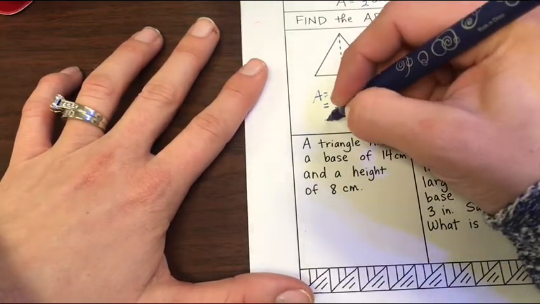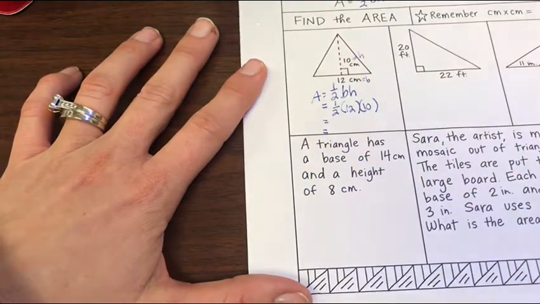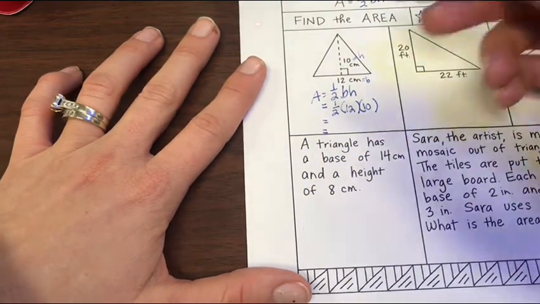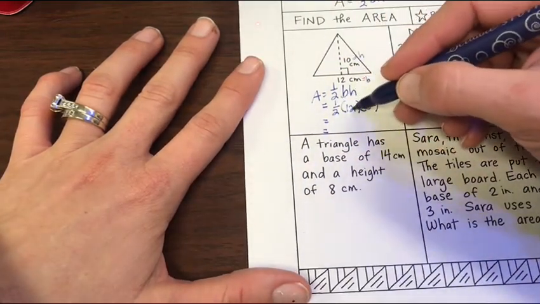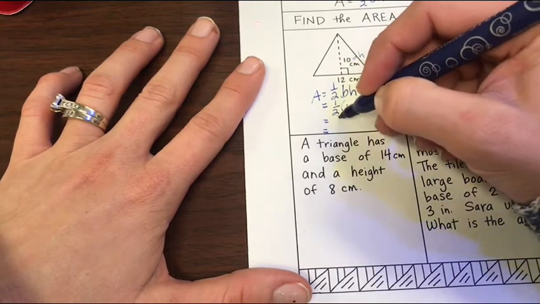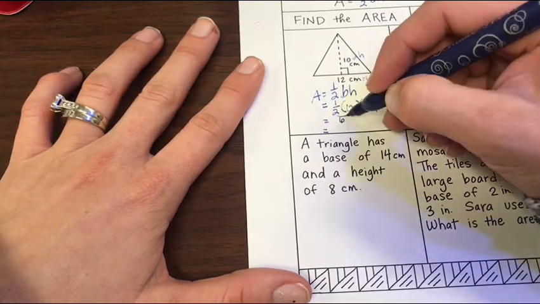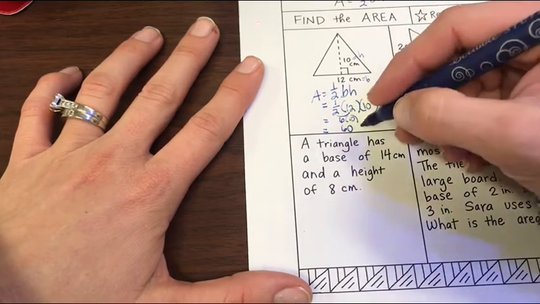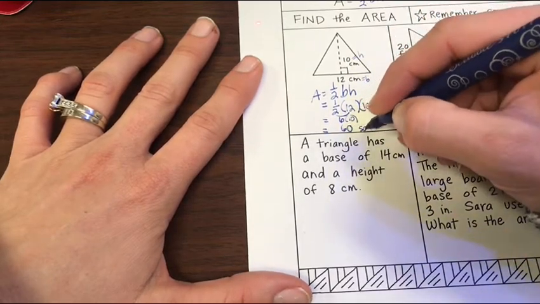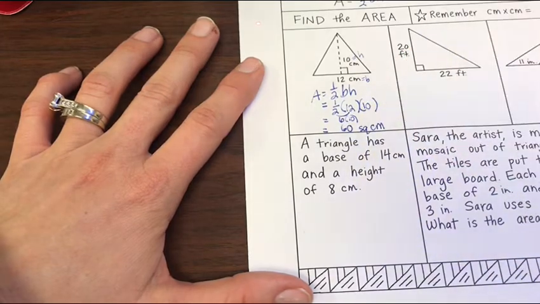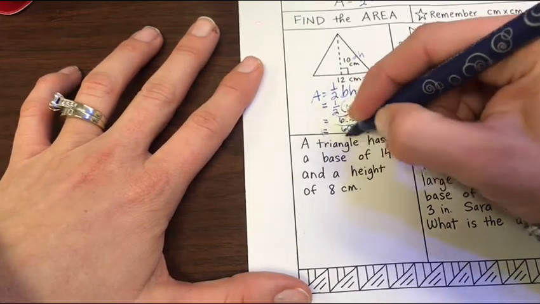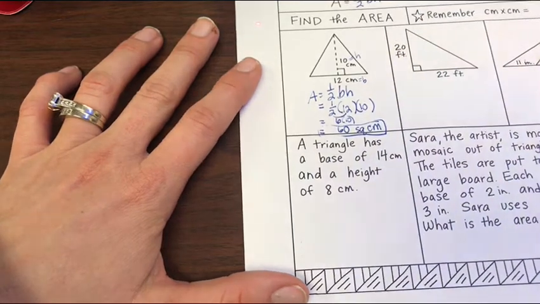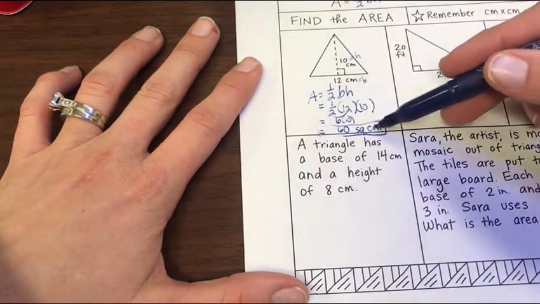We're going to have 4 levels. Our last level is going to be our answer, and this is how I want it on your homework as well. So 1/2 times 12. Half of 12 is 6. And 6 times 10 is going to be 60. So our answer is going to be 60 square centimeters. So we have 1, 2, 3, 4 levels.